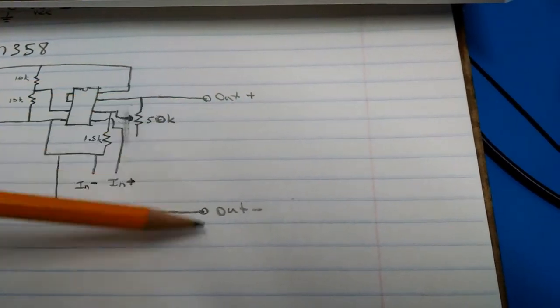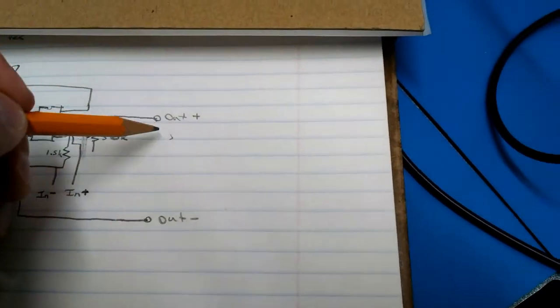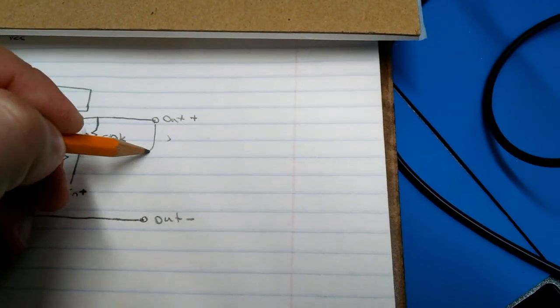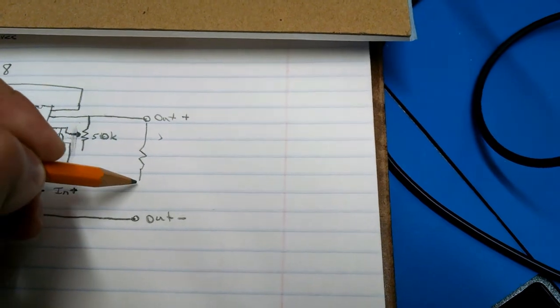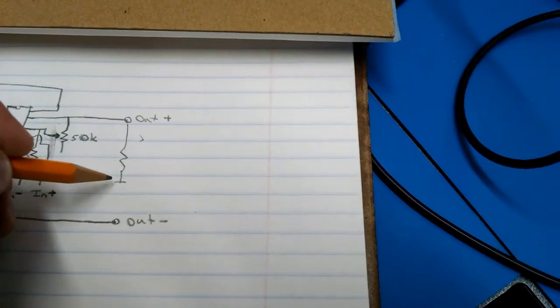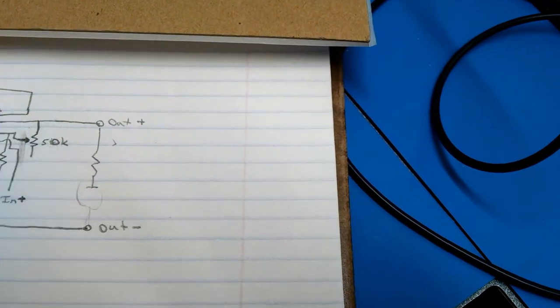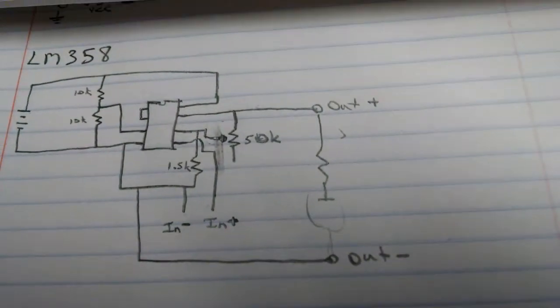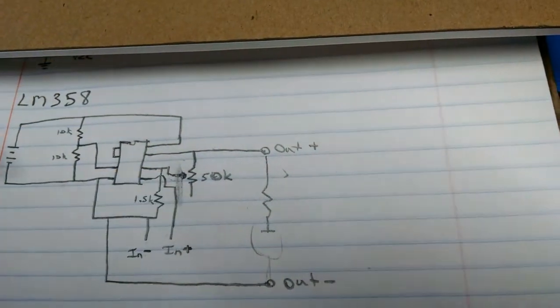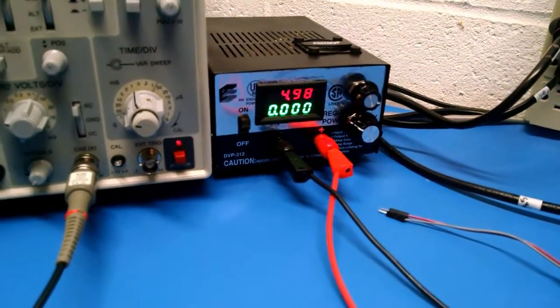That gives you your output to your LED, which you may want a current limiting resistor in there as well. Then you have your LED in here, and whatever you want to configure for your current limit. I'm powering this right now off of 5 volts.